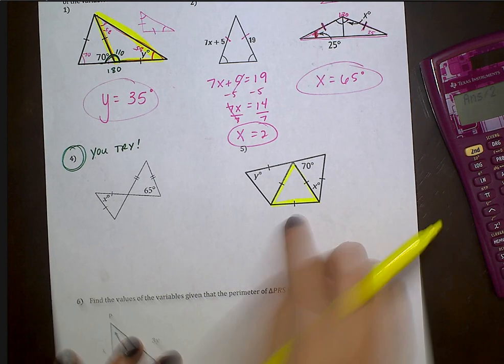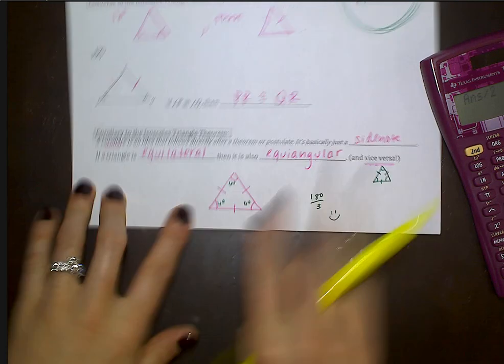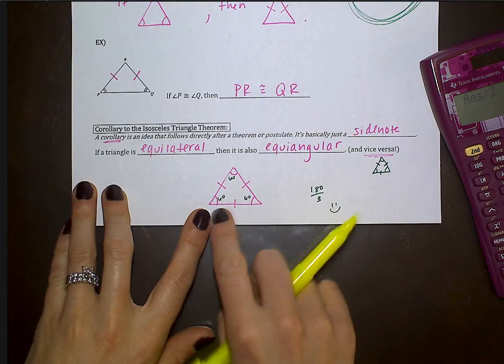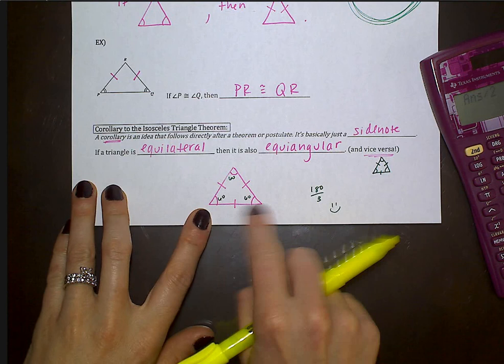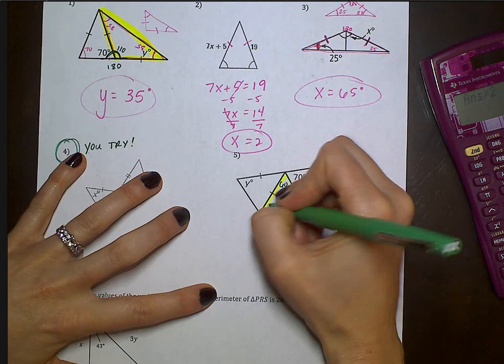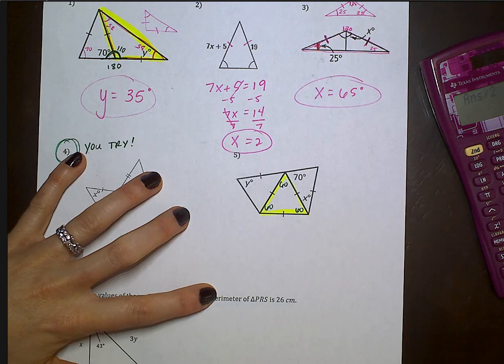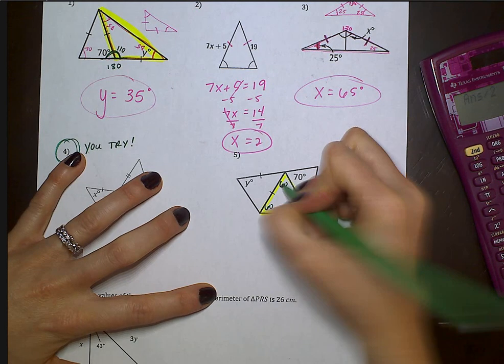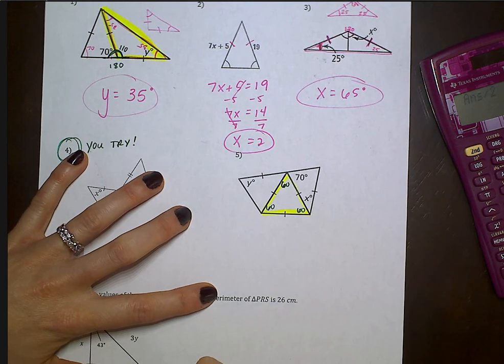So the corollary is going to come in right here. If all the sides are the same, all the angles are the same, and they're all 60 every single time in an equilateral triangle. Okay, so you can always just fill that in real quick if you see equilateral.